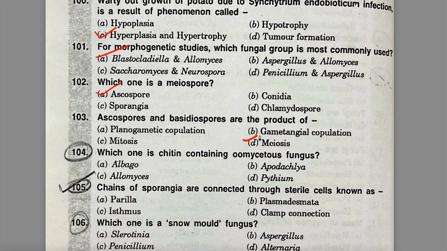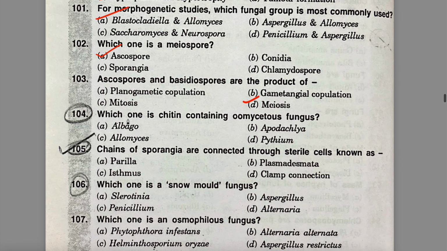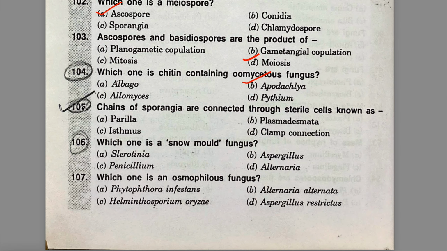Answer option D. 104. Which one is a chitin containing oomycetous fungus? Albugo, Apodachlya, Allomyces, or Pythium? Answer option B. 105. Chains of sporangia are connected through sterile cells known as perilla, plasmodesmata, isthmus, or clamp connection?